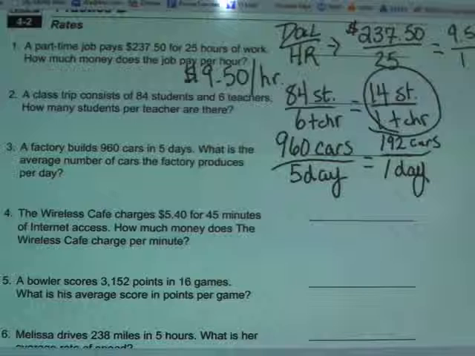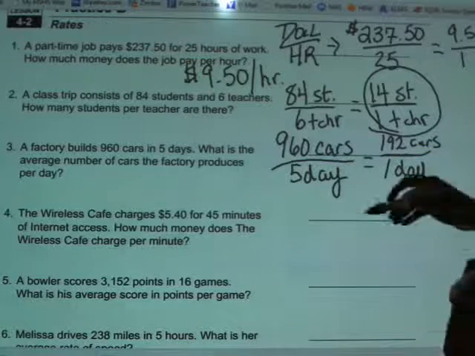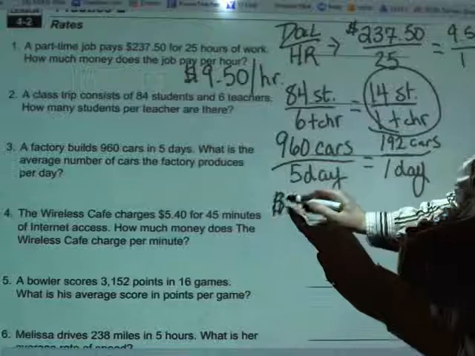All right, number 4. The wireless cafe charges $5.40 for 45 minutes of internet access. How much money does the wireless cafe charge per minute? So again, they're asking me in the last statement per minute, to find the amount per minute, or for 1 minute. So that's the thing they want me to make 1, and again, the thing that we make 1 in the unit rate is what goes in the bottom. So the minutes is in the bottom, which means the dollars is in the top.